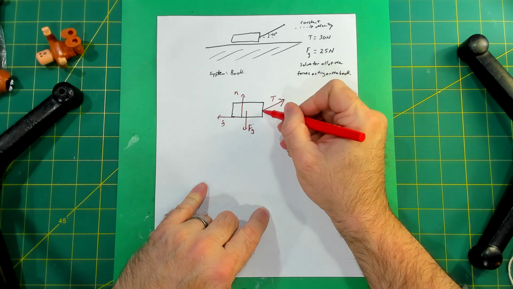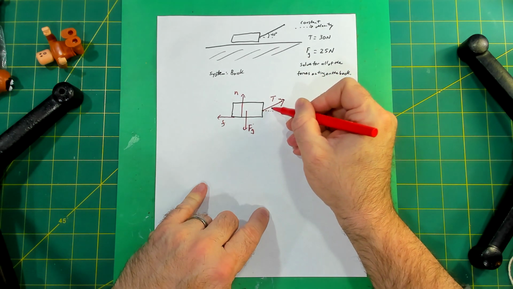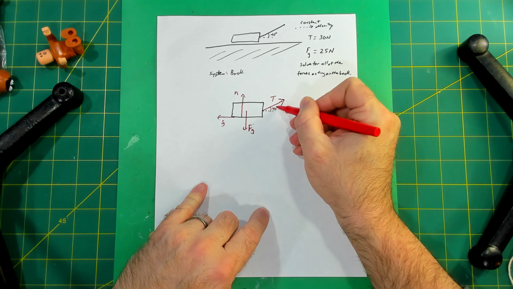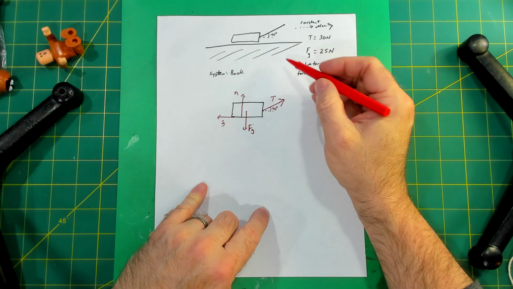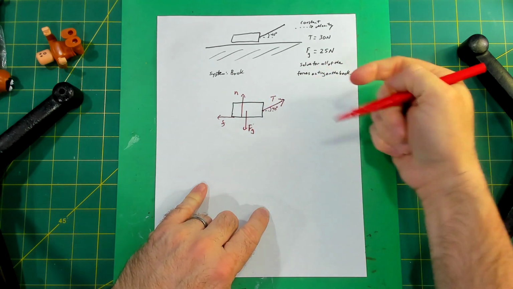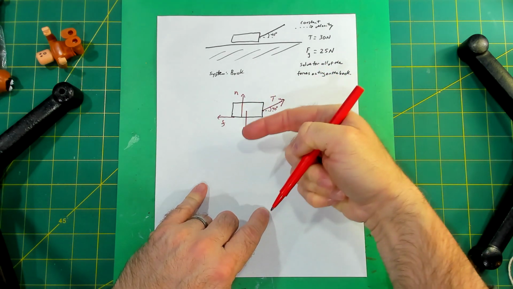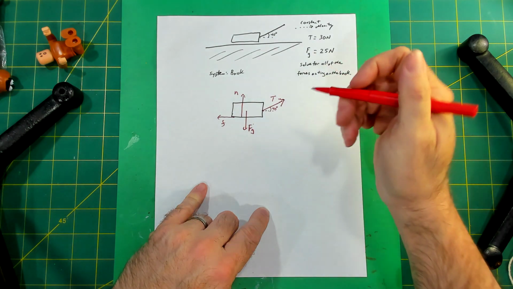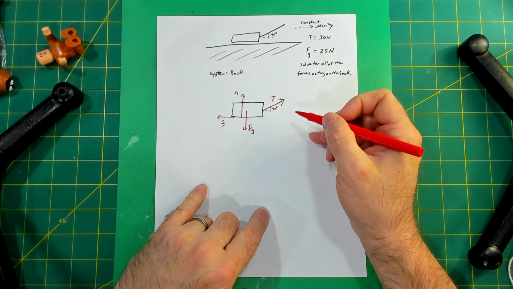Which means it's going to make an angle of 40 degrees there with the horizontal. And they always pull, which is why the arrow is going away from the system. It's tugging it. It's not pushing the book down and left. It's pulling it up and right. Okay, that's all the forces.